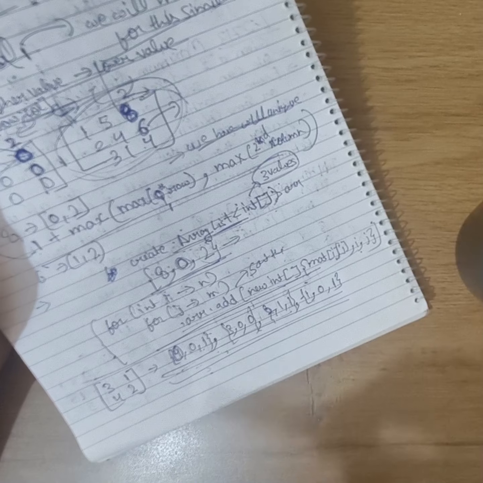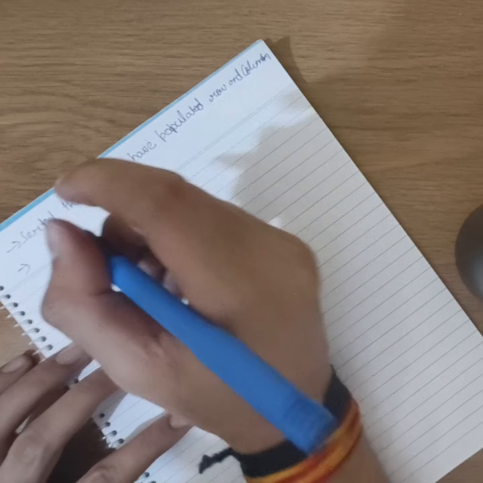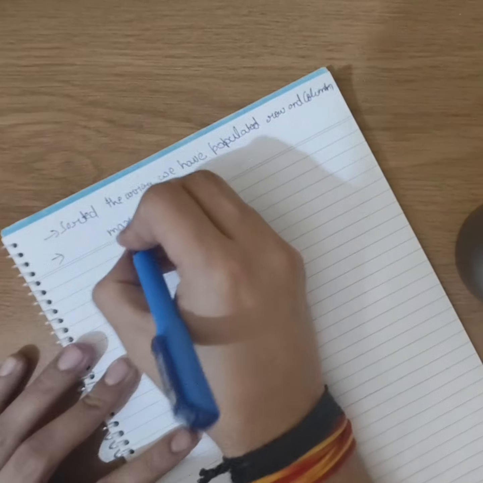Now is the part where we have to define two more integer arrays, let's say of size n and m, so that they will store our maximum values.